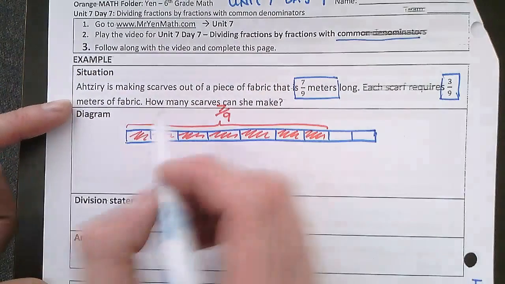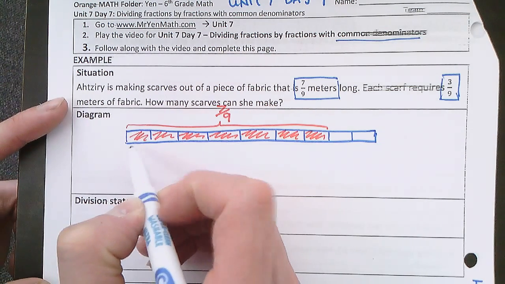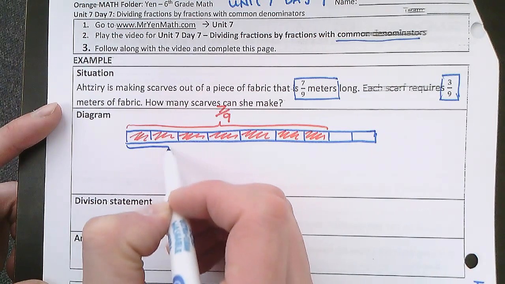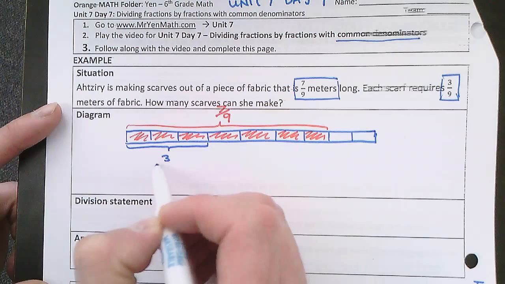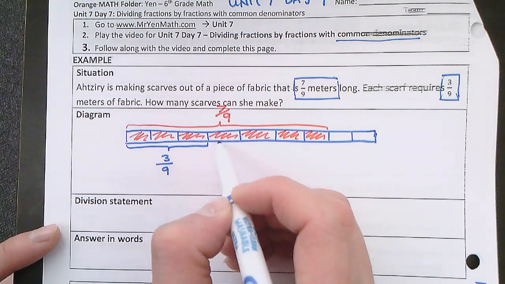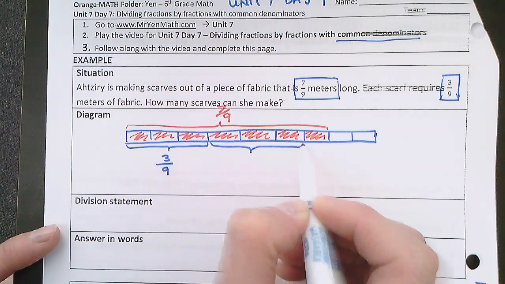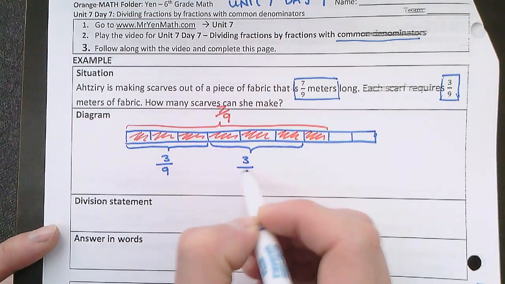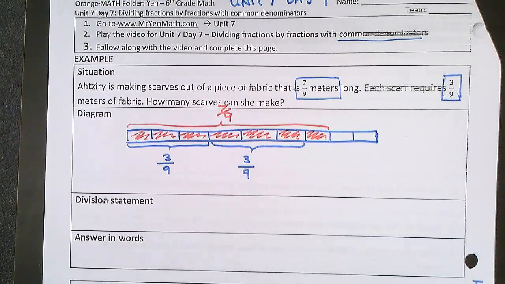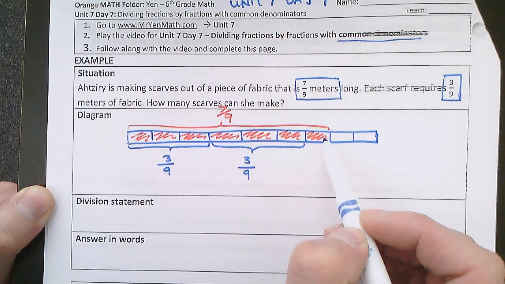So I can start to make sections, each that are 3/9 of a meter long, to figure out how many scarves we can make. So 1/9, 2/9, 3/9. That's one section. So I can say that's 3/9 right there. Then I can keep going. 1, 2, 3. Another 3/9. So I know I can at least make one scarf here, 2 scarves here, and then I have a little bit of fabric left over, which is this amount right here.